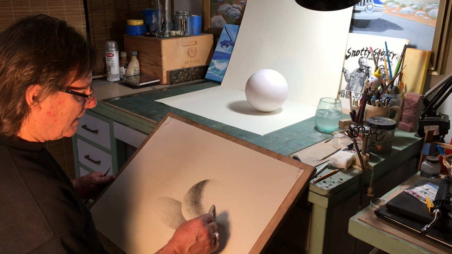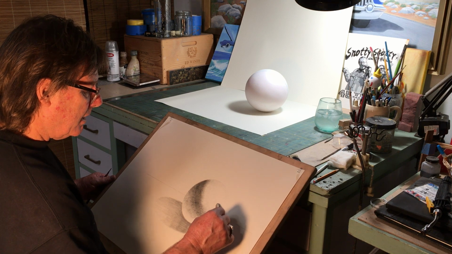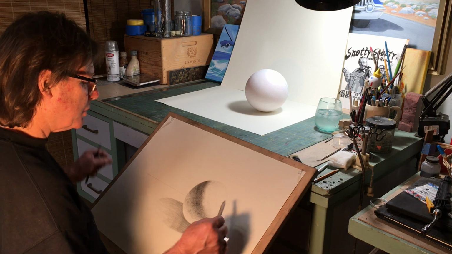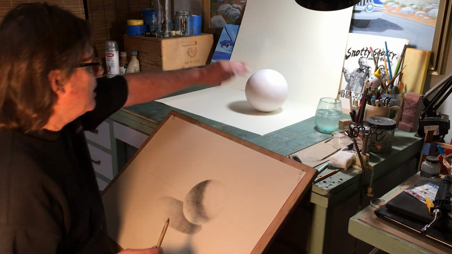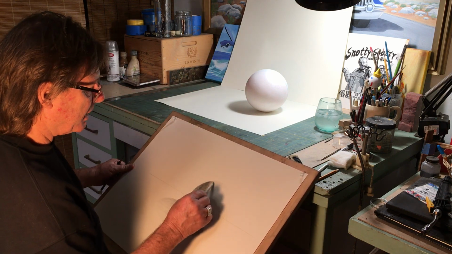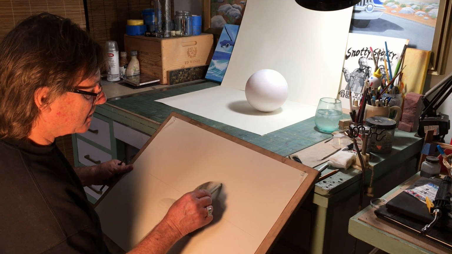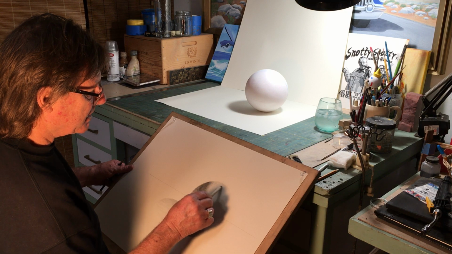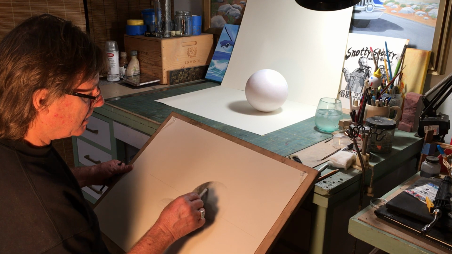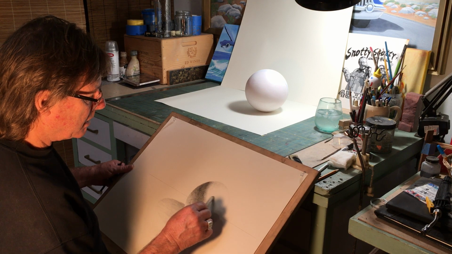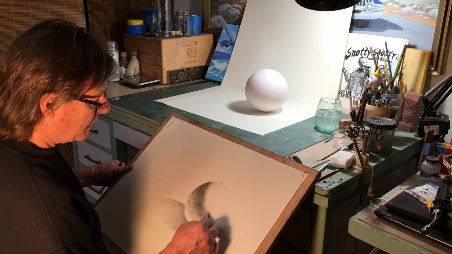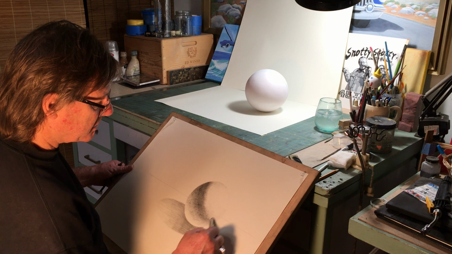Only area that I'm leaving without any value at all. And again, look at how I'm using my tool. I'm trying to kind of imagine the way that the surface is going. So that's how you want to use your tool and make marks that kind of define the direction that surfaces move, curving up in this direction.